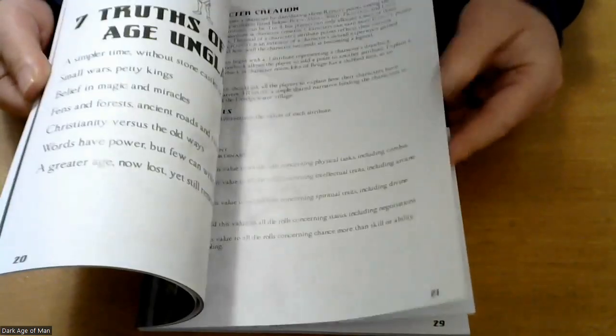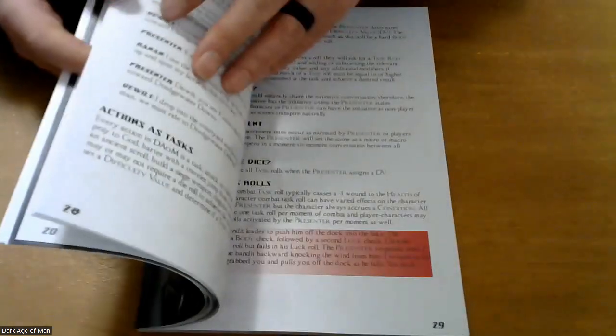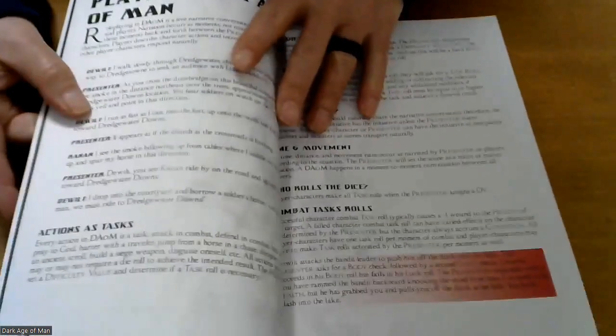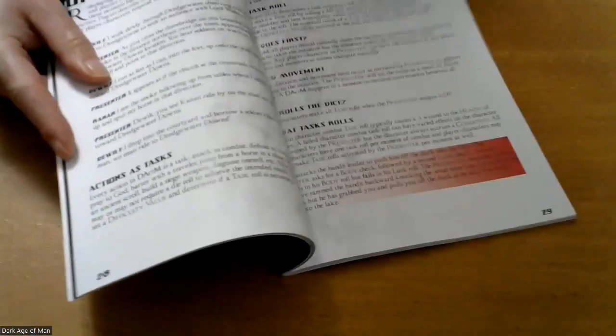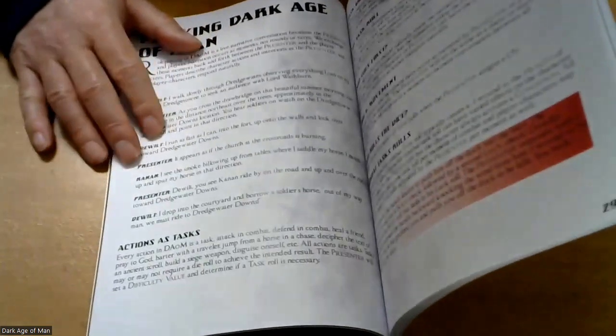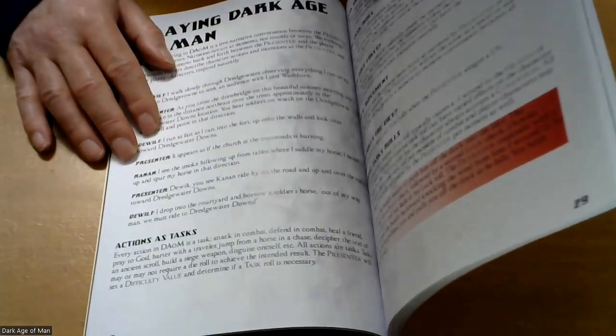So we covered how to create a character, page 21 through 27. Now we're going to cover playing Dark Age of Man. One of the things Dell and I really wanted to do with our game system was keep it simple and interpretive, right?